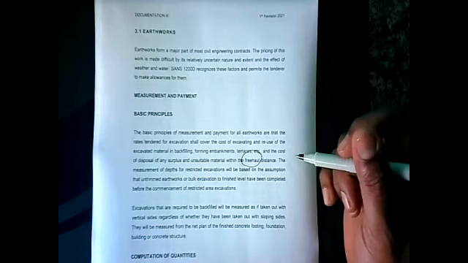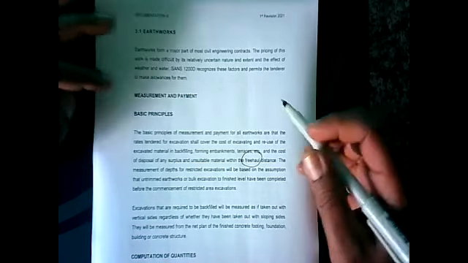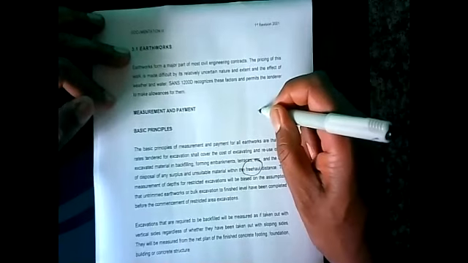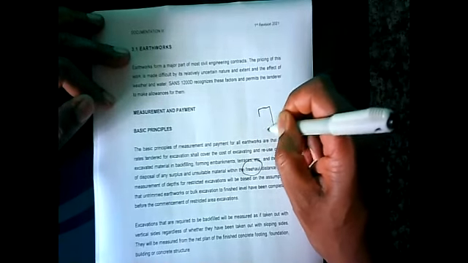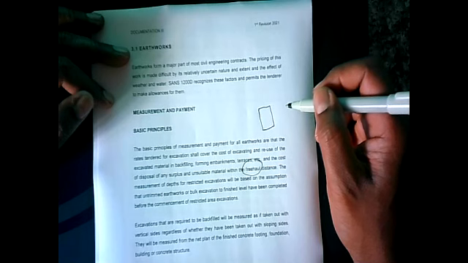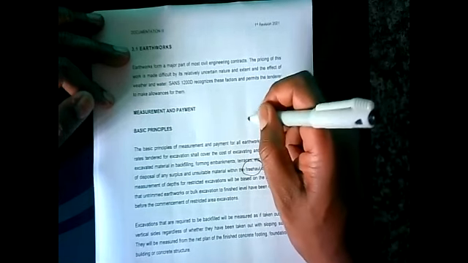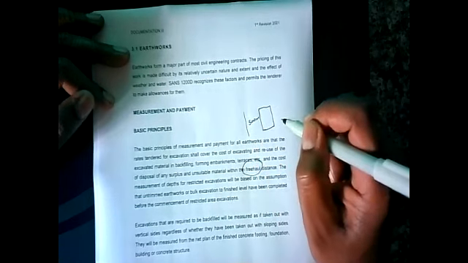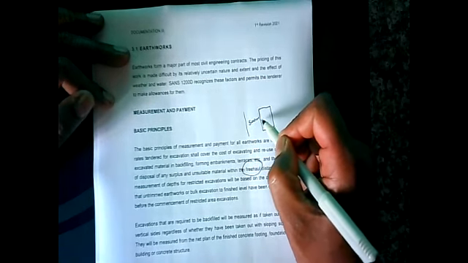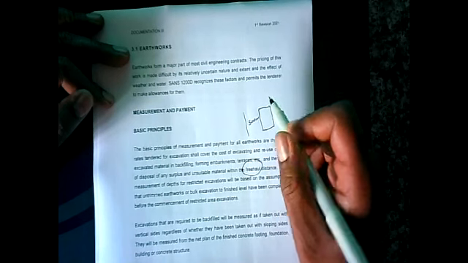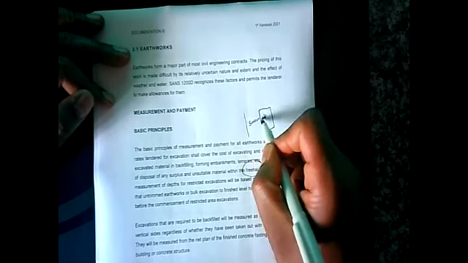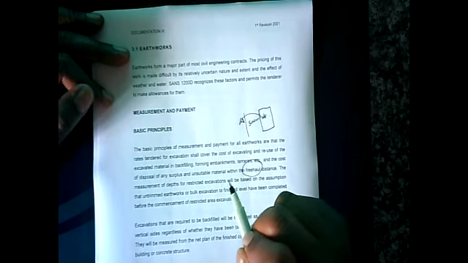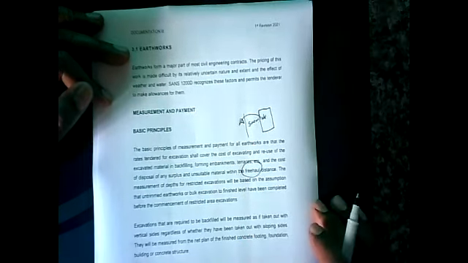Basically, SANS 1200 says that if you are excavating in that area, freehold is 500 meters, meaning the client doesn't have to pay the contractor to move the material to that point. So the first 500 meters is free to the client.